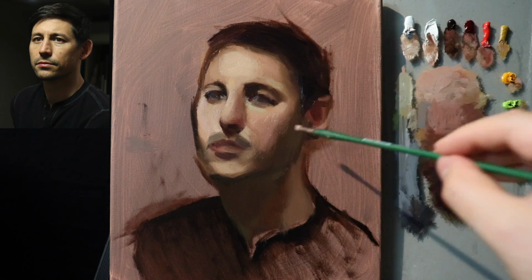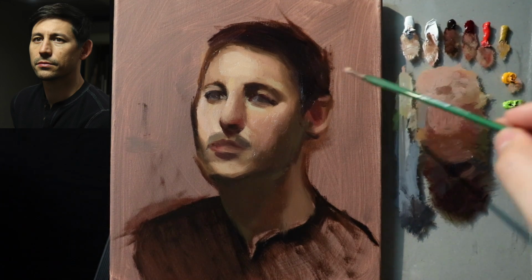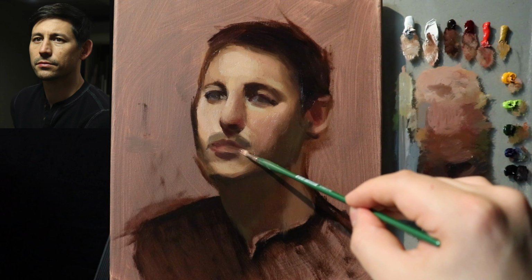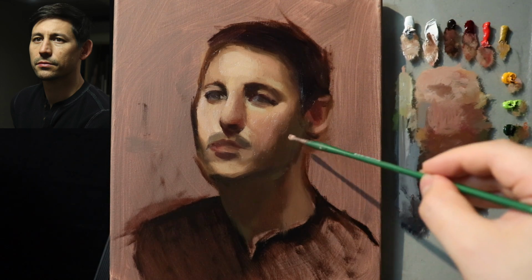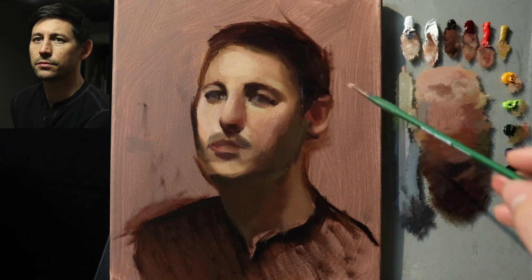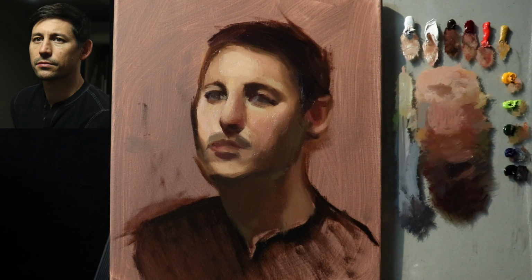Something else is going on with the mouth there, but I can't quite figure it out yet. It's visual problem solving. You know, I think what it is, probably all around here, the silhouette needs much more accuracy now.